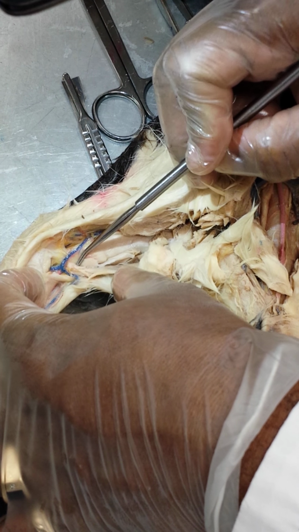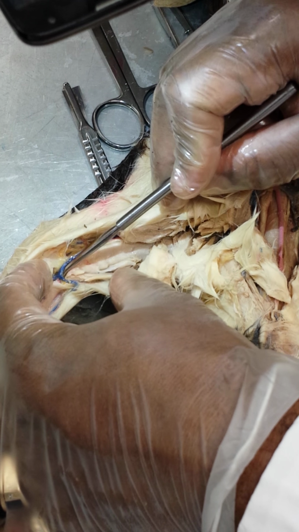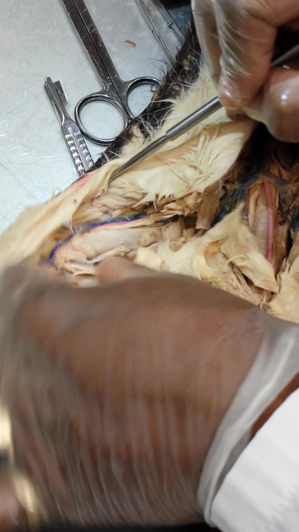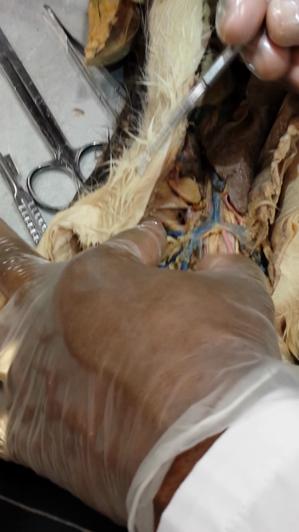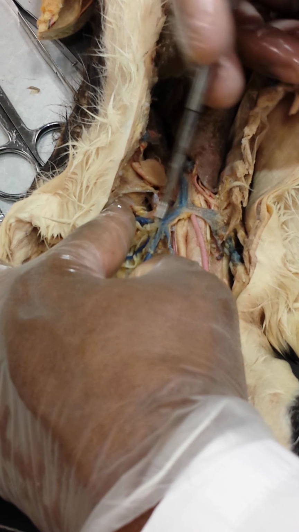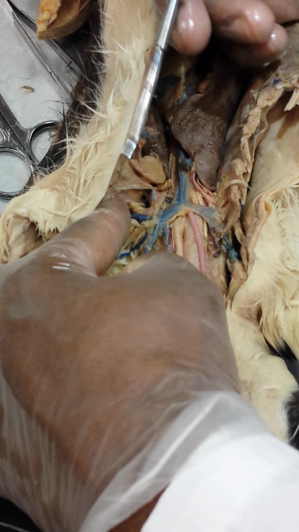Okay? It will bifurcate. All right, so it also runs with the arterial system. So if we come back to it, the right side is the same as the left.